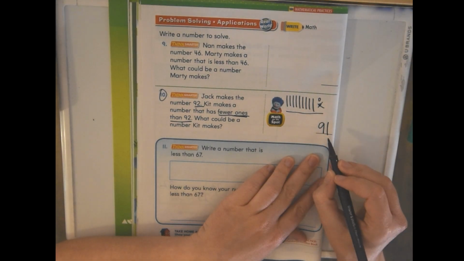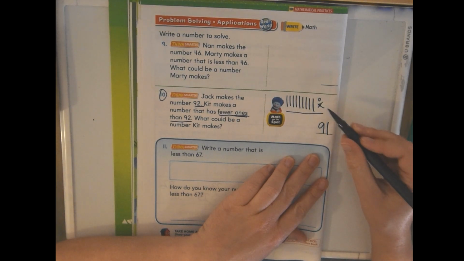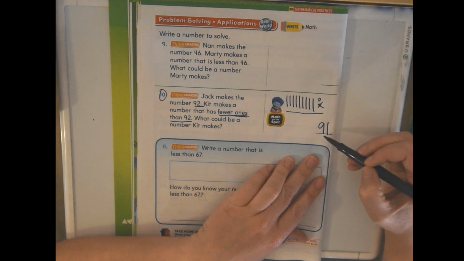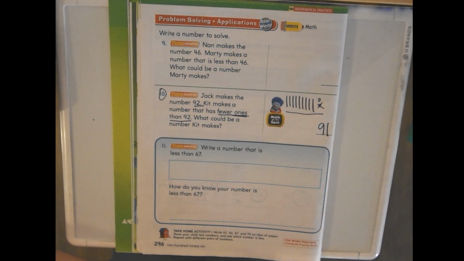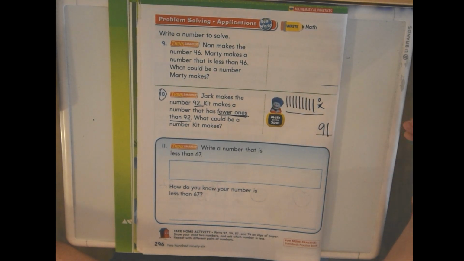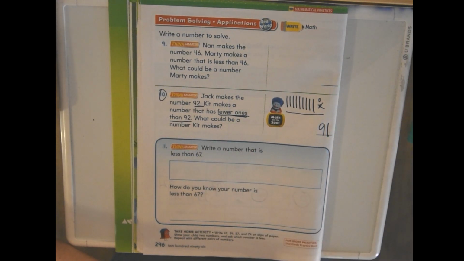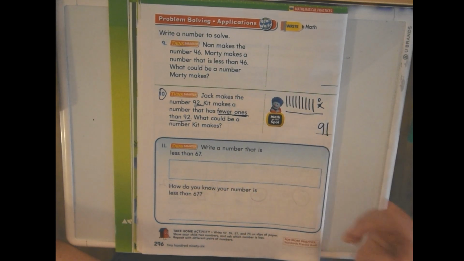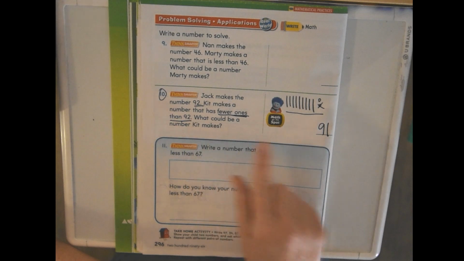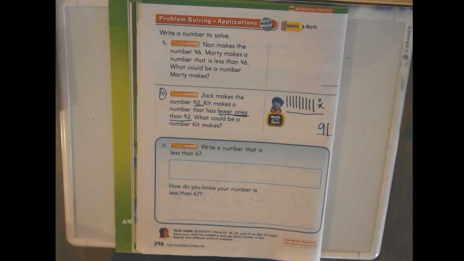91 has fewer ones, right? It has 1 fewer than 92. It has the same amount of tens, right? But it has 1 fewer one. Okay? Now, some of you may say, well, what about 90? 90 could have worked because, you know, it is fewer than 92 and it has the same amount of tens, but it says fewer ones. 90 doesn't have any ones, right? It has 0 ones. So if it says fewer ones, it's still going to have a 1, but it's just going to be less than 92. So that only leaves 91 as the answer.